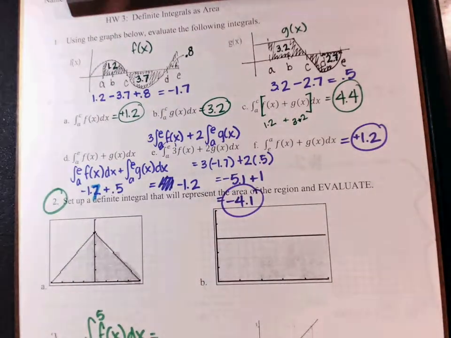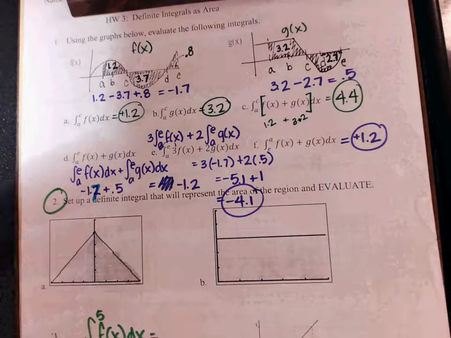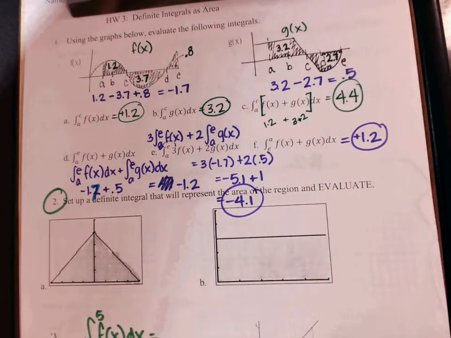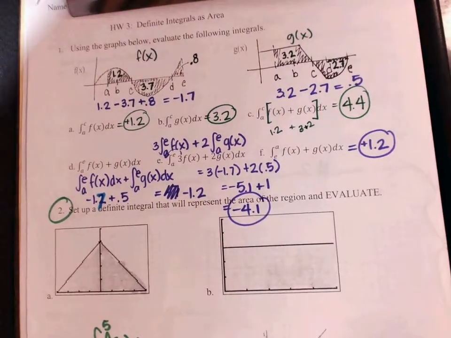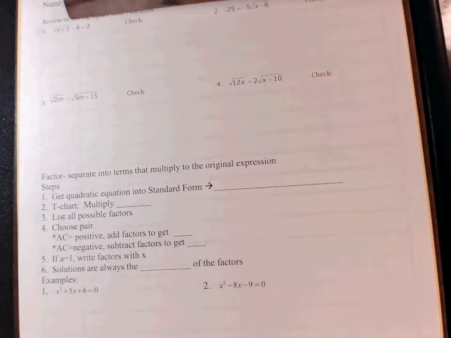Good. Got it? Okay, last one I'm going to make you do off the homework before we move on. Okay, is the very last one. So go to number 15. I'm going to give you a minute to look at it, and then I want you to do part A.